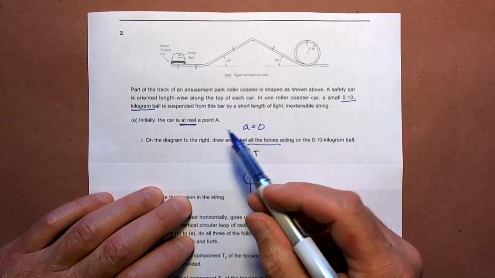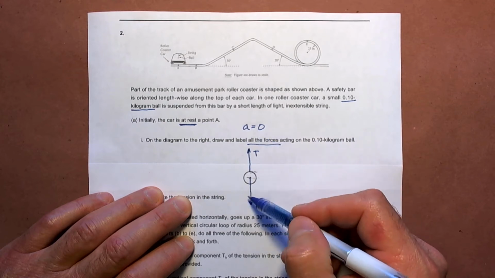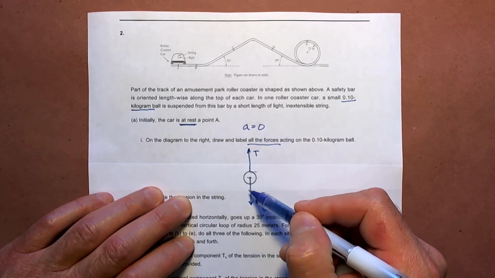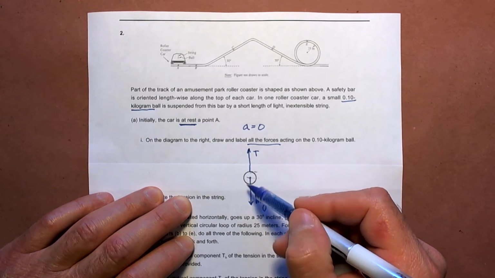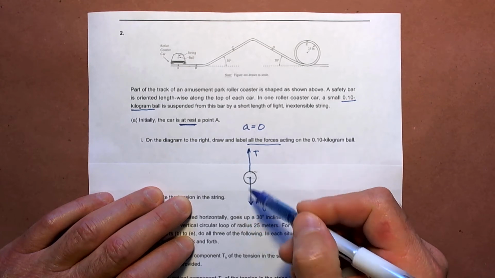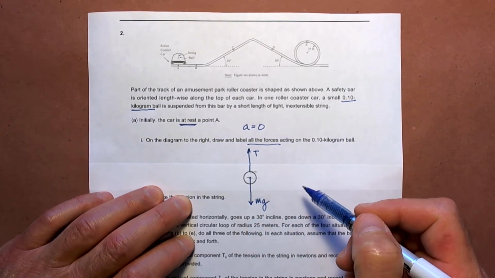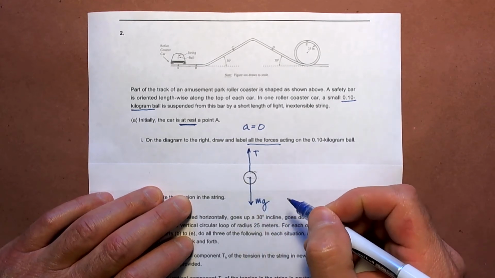In this case, we know that we're at rest, we're at equilibrium because a equals 0. That means these upward and downward forces are equal and opposite. You could mark them somehow to show that they're equal, or just draw them as closely to the same as you can. So that would be acceptable for your free body diagram.